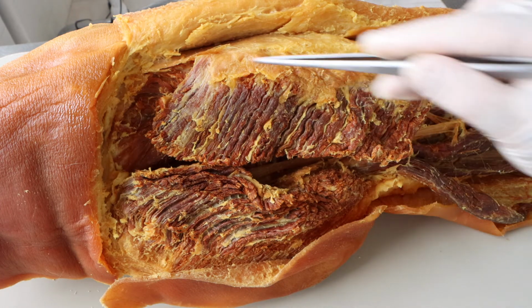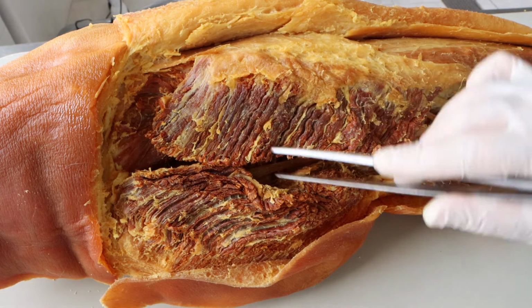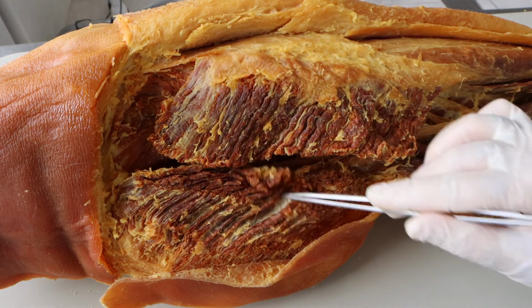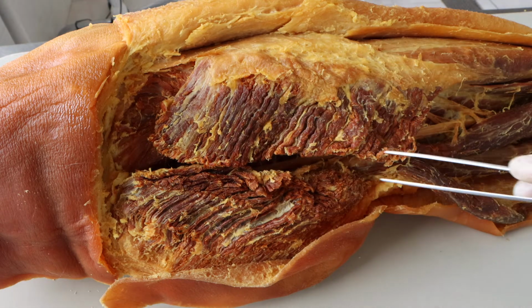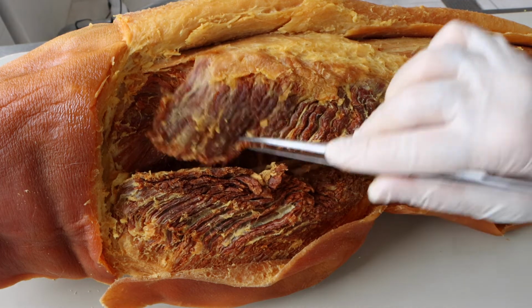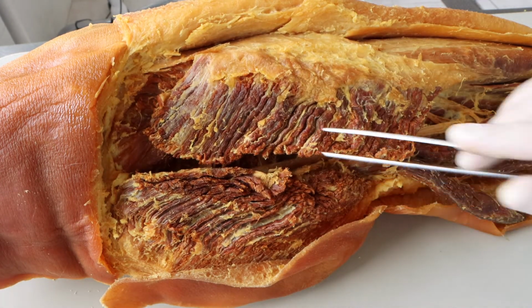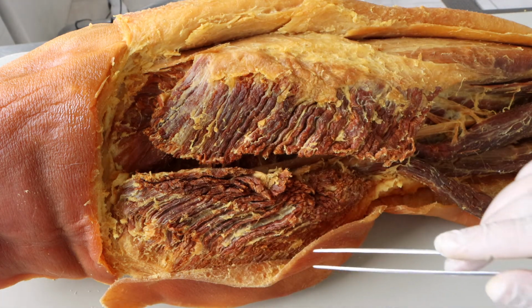Here we have the muscles of the posterior compartment of the hip joint. We divide those muscles into two groups, the superficial group and the deep group. In the superficial group, the largest muscle that you can see here is the gluteus maximus. It's a very large and thick muscle. The gluteus maximus has different origins.